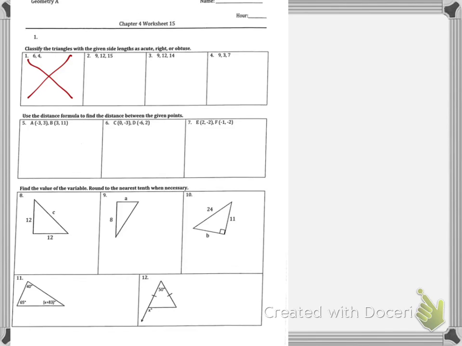So again, we use our C value, which is our largest one, which would be 15. So 15 squared, box, 9 squared plus 12 squared. 15 squared is 225. Box, 81 plus 144. We bring down the 225. We bring down our box. 81 plus 144 is going to give me 225. So we see that these are equal. Therefore, it's right. So when the two values are equal, a squared plus b squared equals c squared, it's right because that's the Pythagorean theorem.